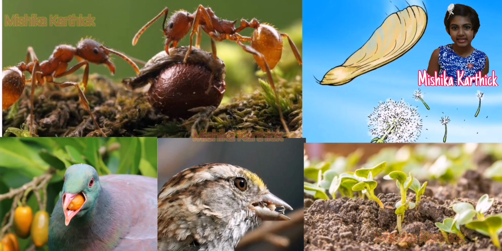Insects, birds and wind help in carrying pollen from flowering plants, which later becomes seeds and help in reproduction or producing baby plants. This is called pollination.